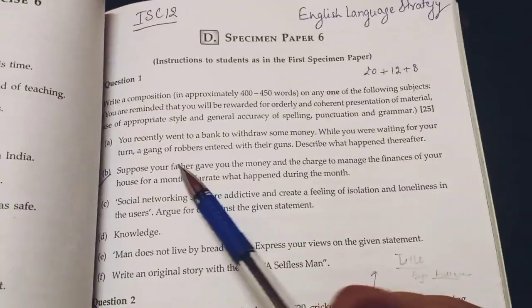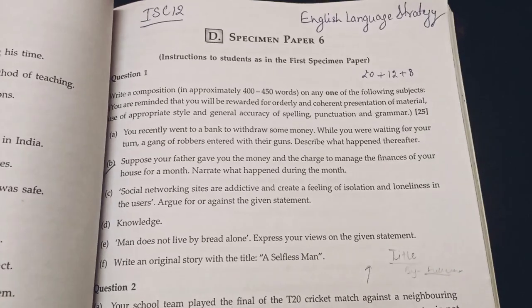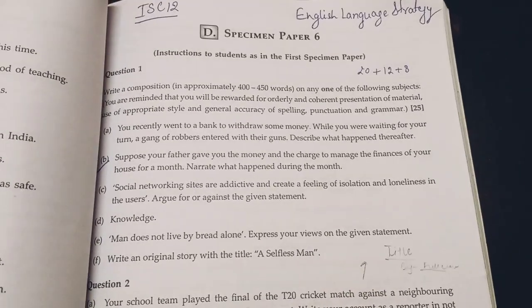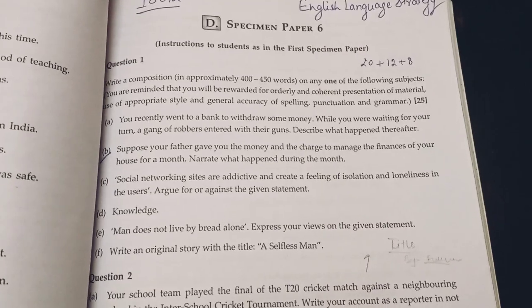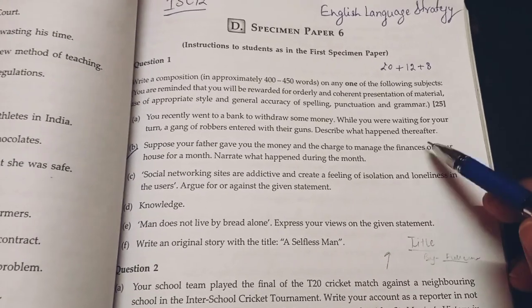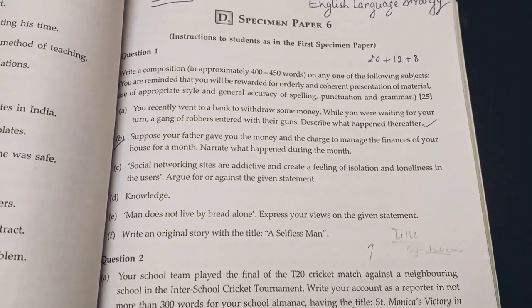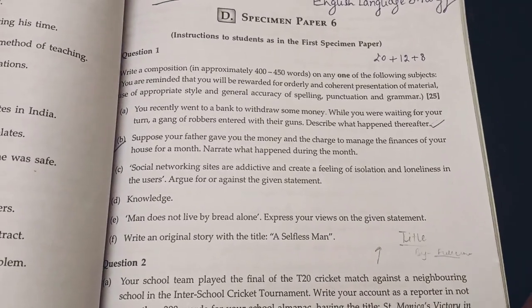For example, it is written you recently went to a bank to withdraw some money. While you were waiting for your turn, a gang of robbers entered with their guns. Describe what happened thereafter. So this descriptive essay is the safest option if you don't know how to write essays or you're scoring less in your pre-boards, in your mock test.